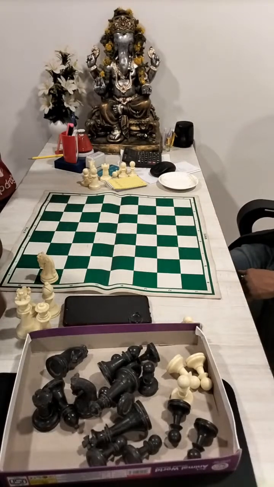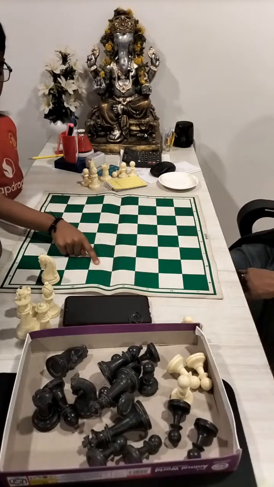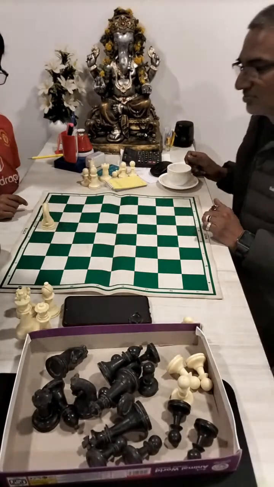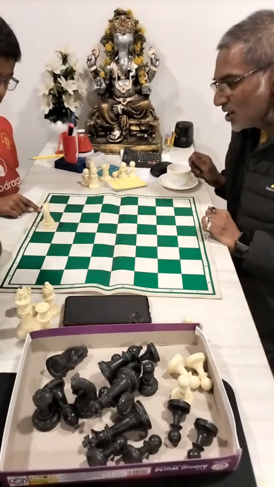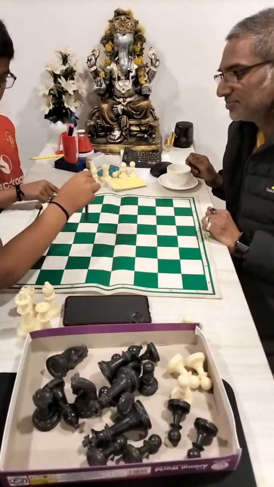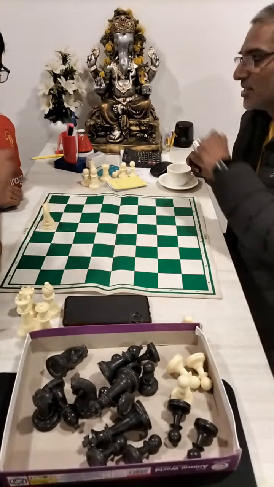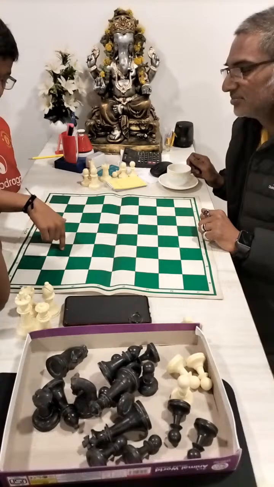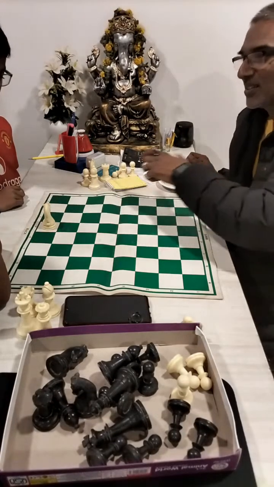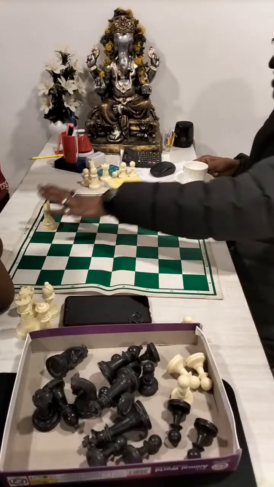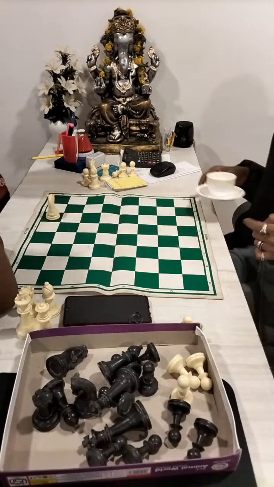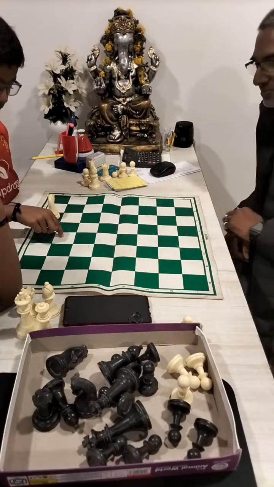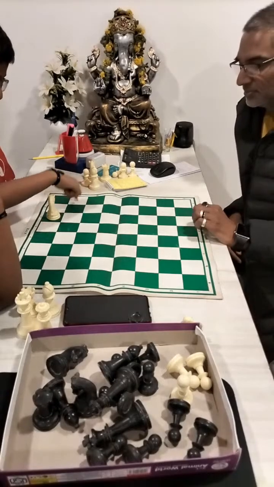Knight on the edge. 3. Show me. 1, 2, 3. Lovely. Knight here. 2? You have to count. 1, 2, 3. 1, 2, 3, 4. Now here it is 4. Here, 4. Beautiful. Show me. 1, 2, 3, 4.